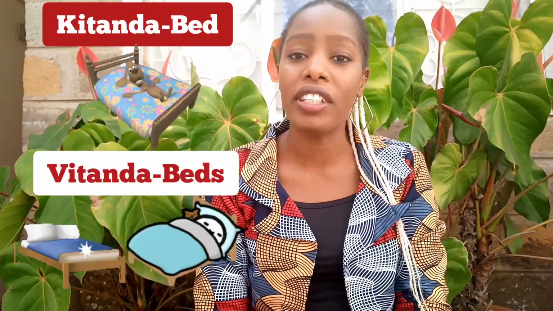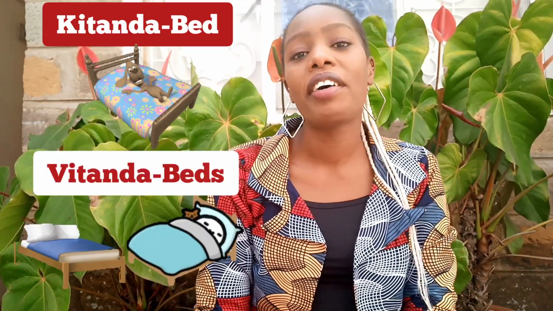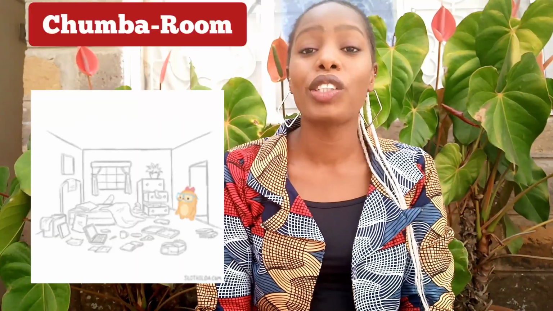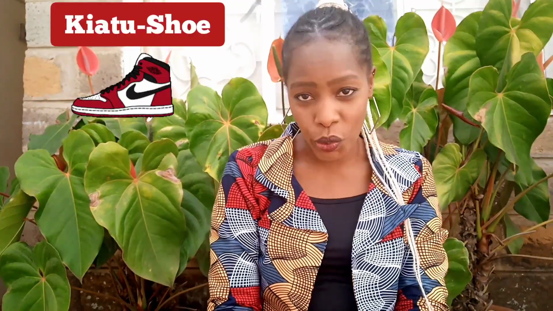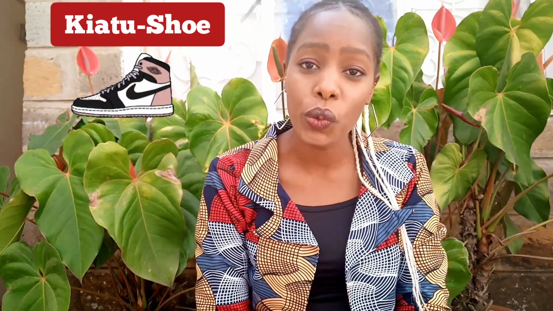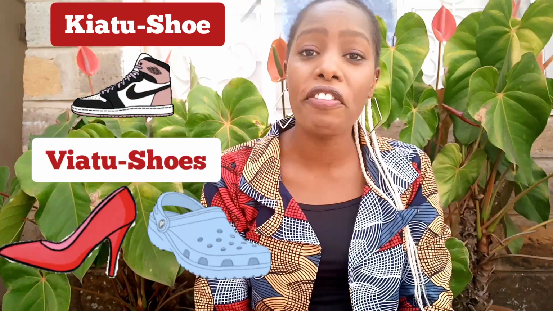We also have kitanda, which is a bed. Then in plural it will be vitanda. We also have chumba, which is a room. Then in plural it will be vyumba. We also have kiatu, which is a shoe. And in plural it will be viatu.